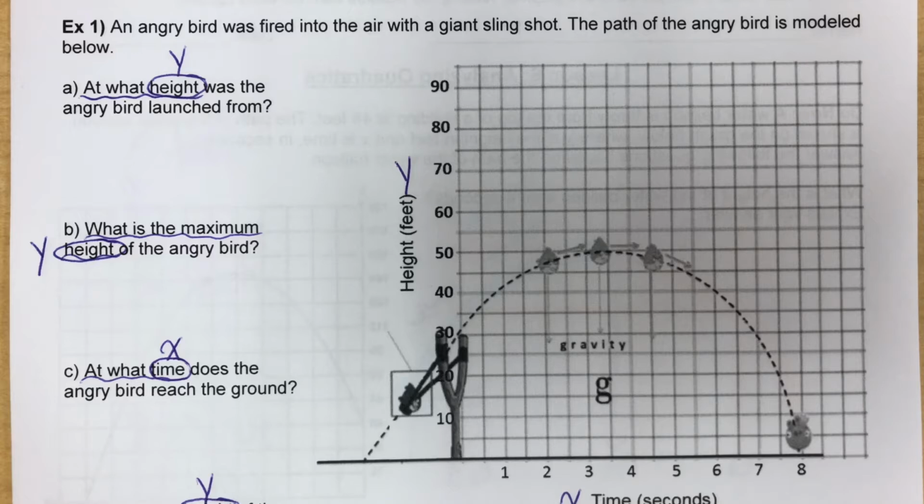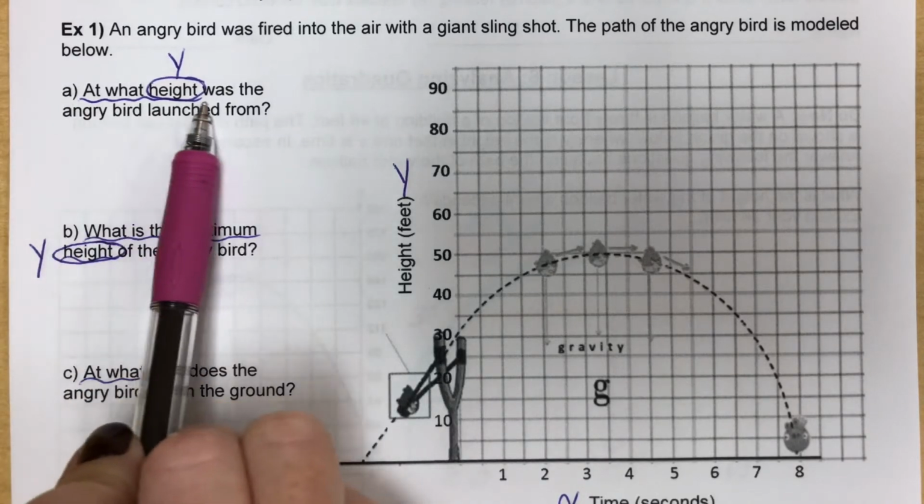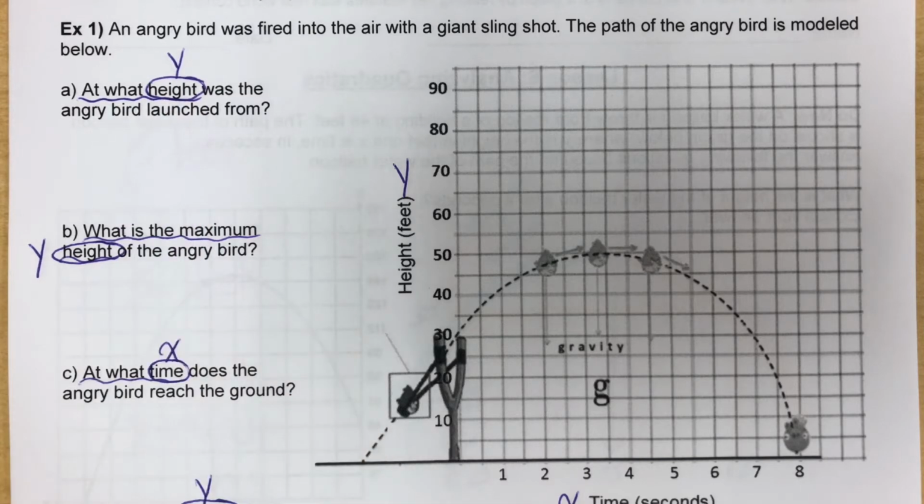At what height was the angry bird launched from? All right, so I'm following the same strategy that we just went over on the first page. As I'm reading the question, I'm underlining it, but I'm also looking for the key word that tells me what axis I should be looking at for my final answer.